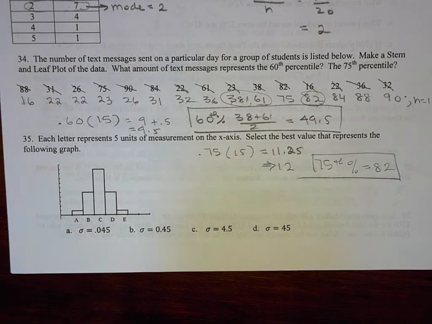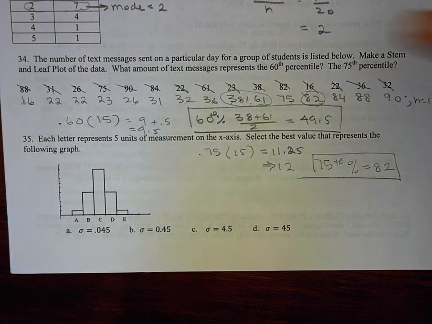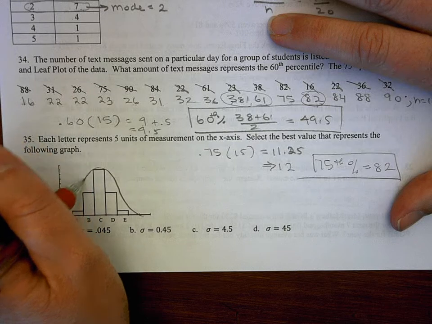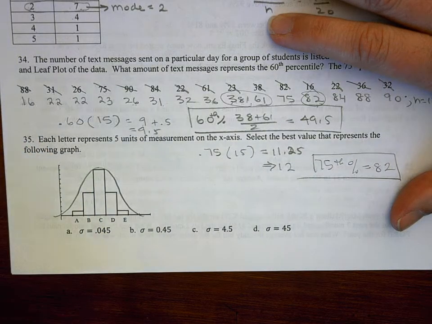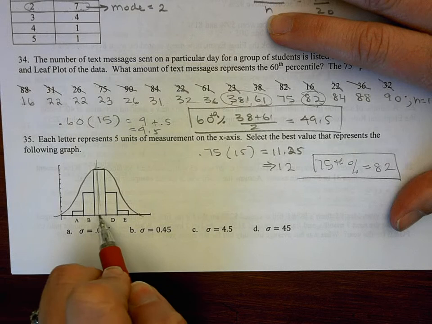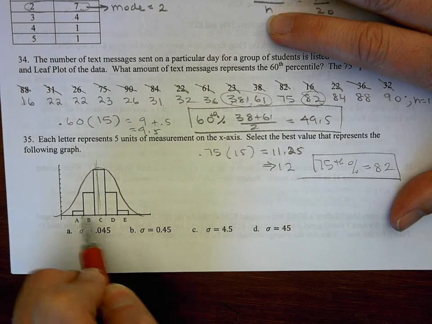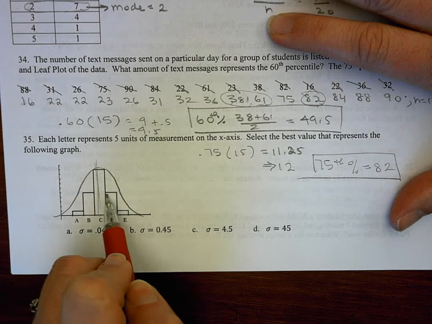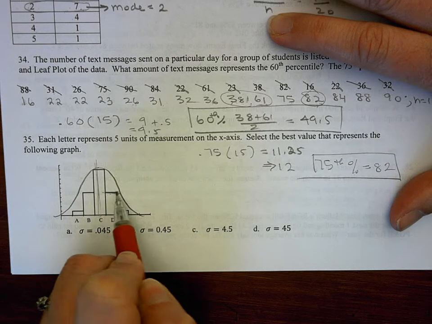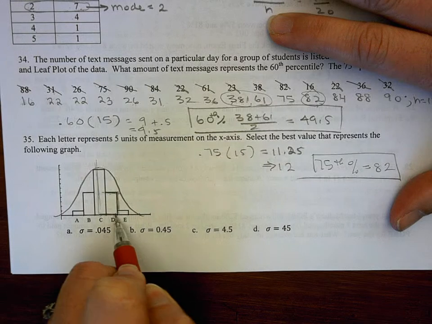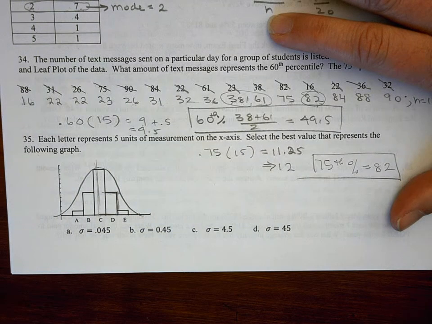Okay, last one. So each letter represents 5 units of measure on the x-axis. Select the best value that represents the following graph. So when I look at this, I should see that it's kind of like a normal distribution, right? And so my mean would be here, and then I know that as I go over, I'm adding 1 standard deviation. So this kind of looks like this is over 1 standard deviation, right? So I need to figure out how much is that value. That's what I'm trying to figure out.